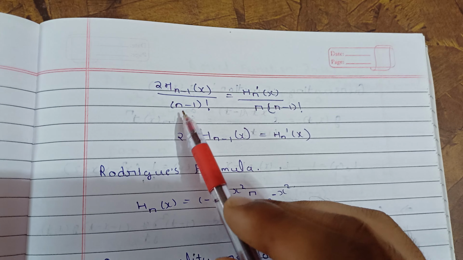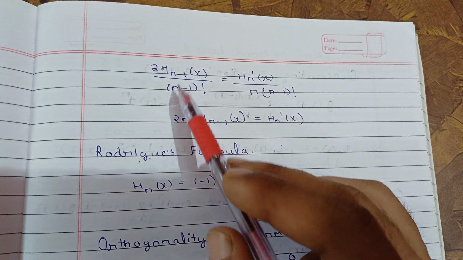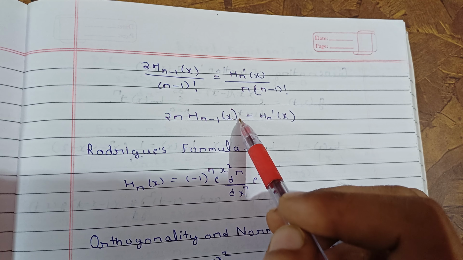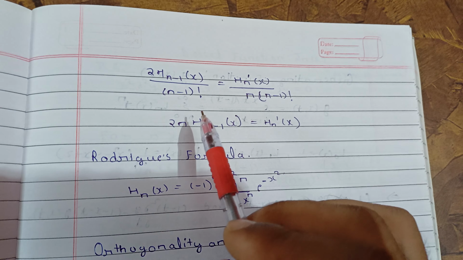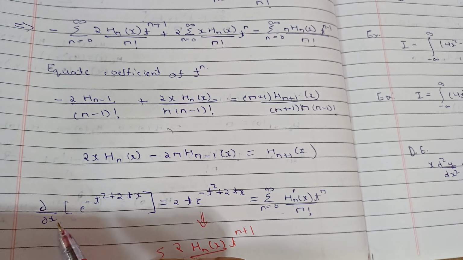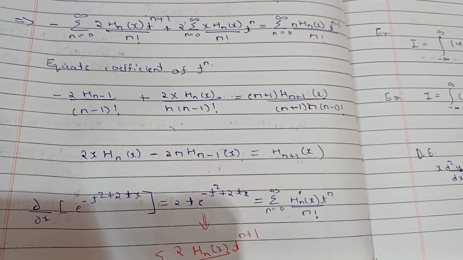Now this n factorial can be written as n minus 1 factorial, and this will cancel out, and you will get this relation: 2n Hn minus 1(x) equal to Hn dash(x). Now this is also a recurrence relation, so you must know how to get these recurrence relations and how to differentiate. This is the basic method you must know to solve any question. So that's all for today. Thank you everyone.